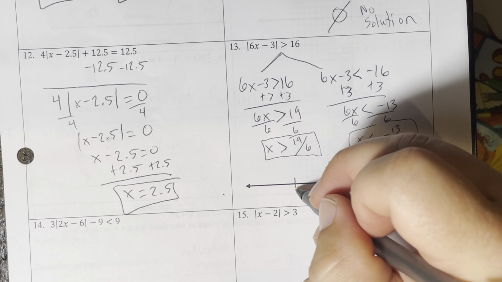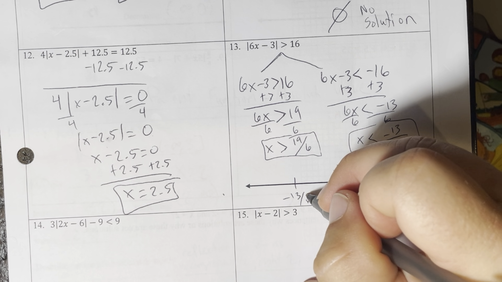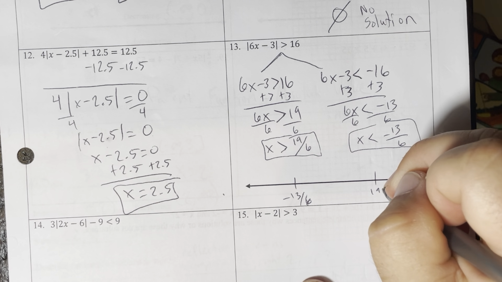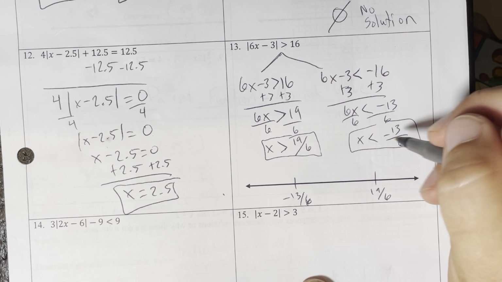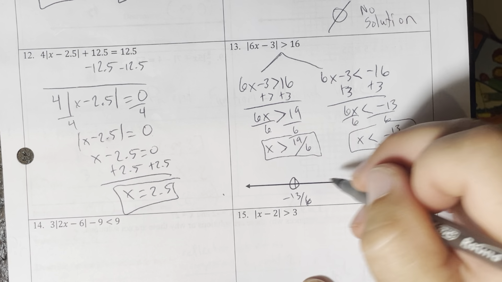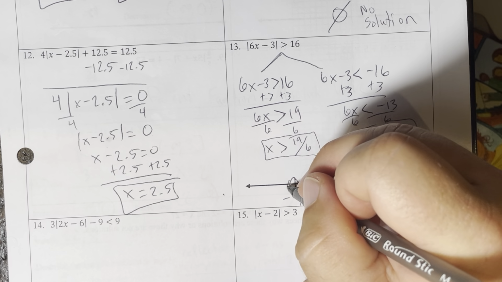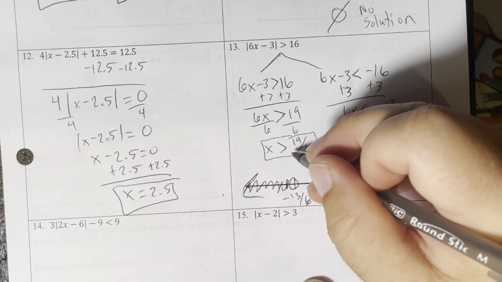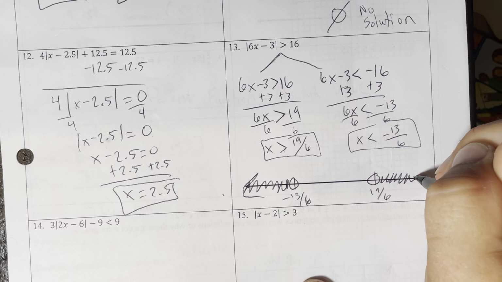So we'll put negative 13 over 6 over here. We'll put 19 over 6 over here. Neither of them are equal, so they'll both be open circles. We're less than this one, so shading over here. Or greater than this one, shading over here.